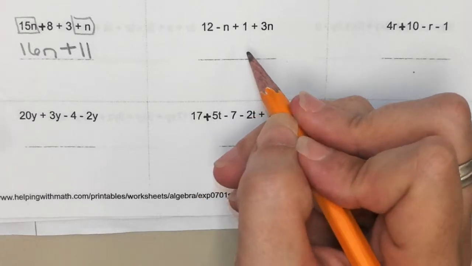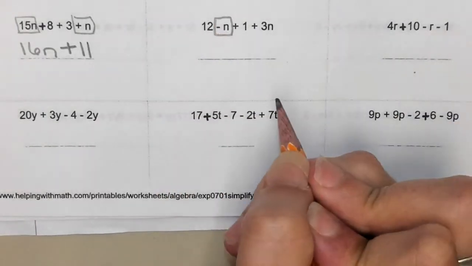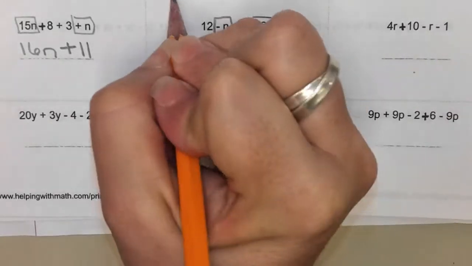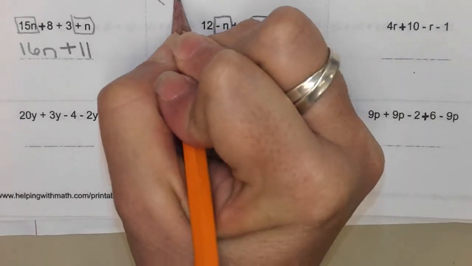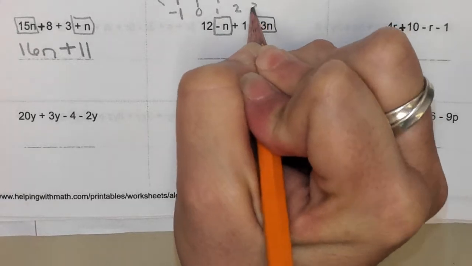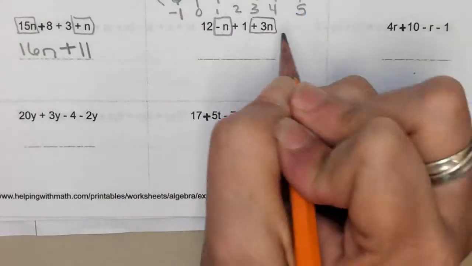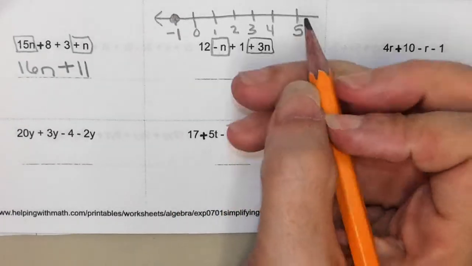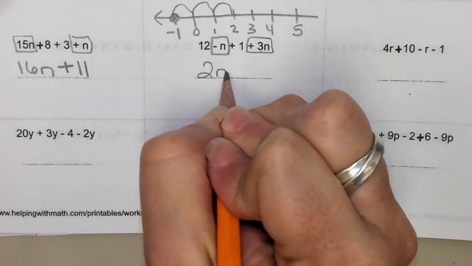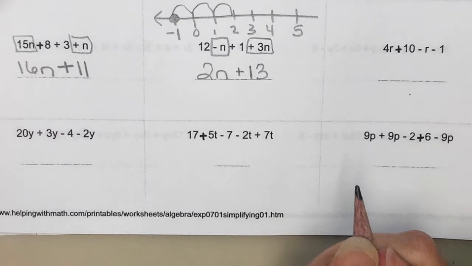Okay. Here's another controversial one. You've got minus 1n plus 3n. Think about it this way, guys. If you are at negative 1 and you add 3, 1, 2, 3, you are at 2n plus 13.